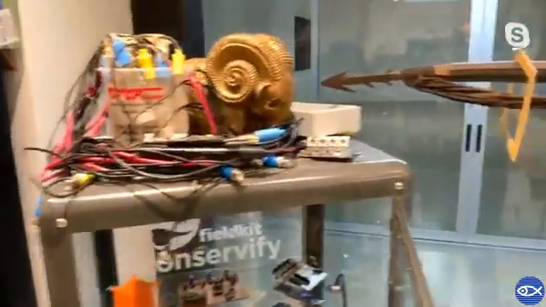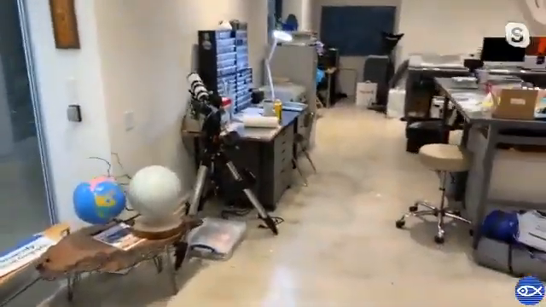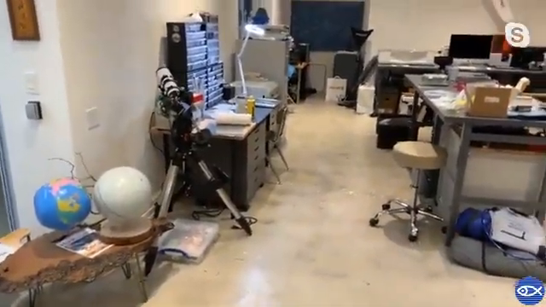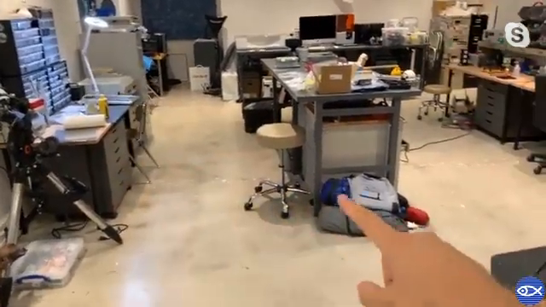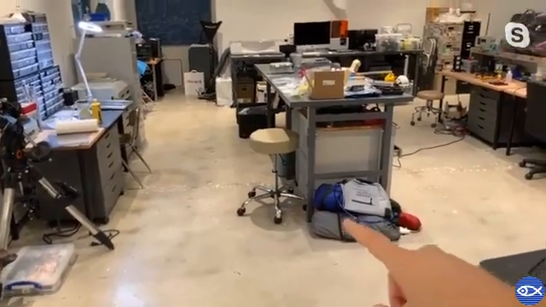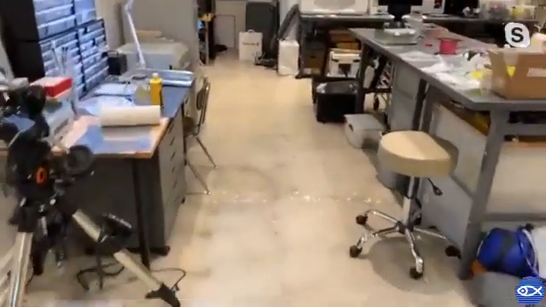But we have a lot of random knickknacks that we've brought back from expeditions all over this lab, which is kind of cool. It's a unique sort of place. You have all these electronics building stuff over here, but then you also have expedition equipment and things like kayaks and all sorts of stuff over here.